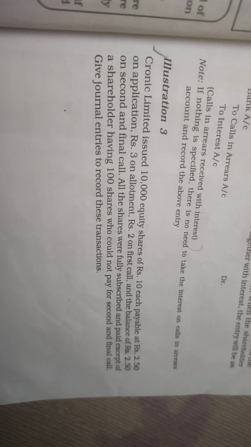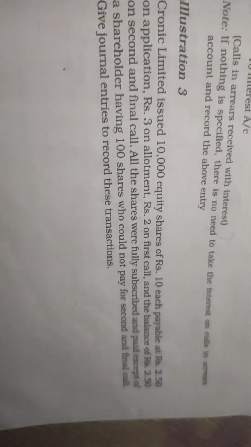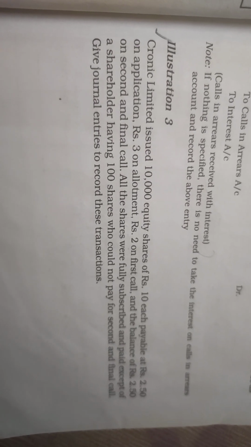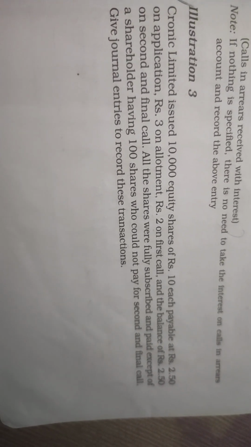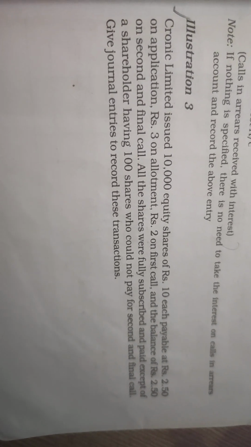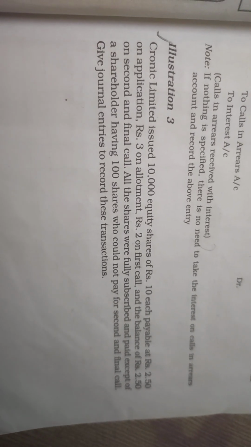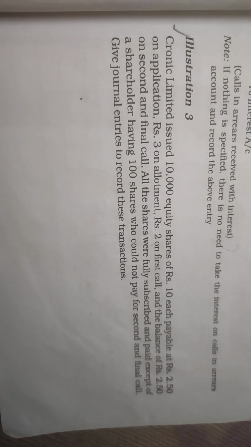Here Chronic Limited issued 10,000 equity shares of rupees 10 each, payable at 2.5 on application, 3 on allotment and 2 on first call, and the balance 2.5 on second and final call. All the shares were fully subscribed and paid except by a shareholder having 100 shares who could not pay the second and final call. That is, the 100 shares are the calls in arrears relating to the second and final call. Give the journal entries to record these transactions.